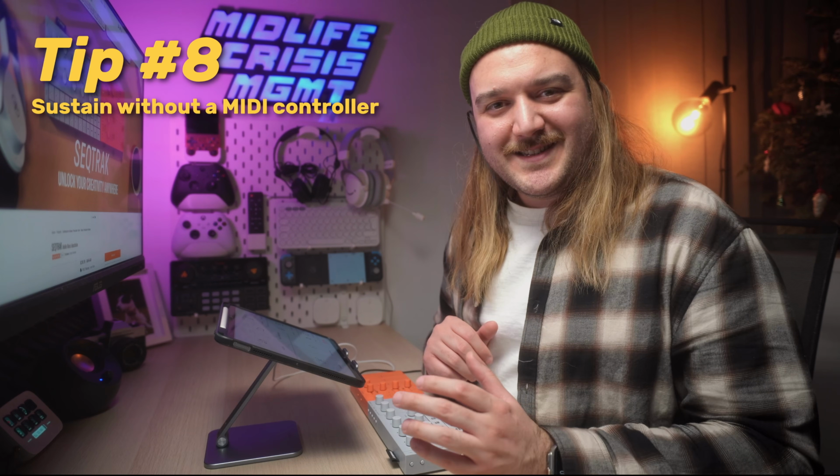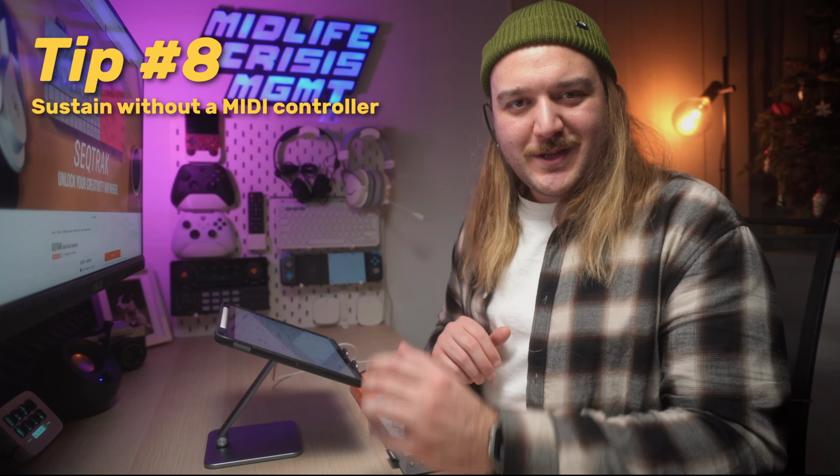Tip number 8. Do the most without a MIDI controller. Once you start sequencing the steps of your synth tracks, you can also change the note length of each step, which is really useful to create longer notes and sustain without actually playing every note and chords while recording. Let me show you how it is.